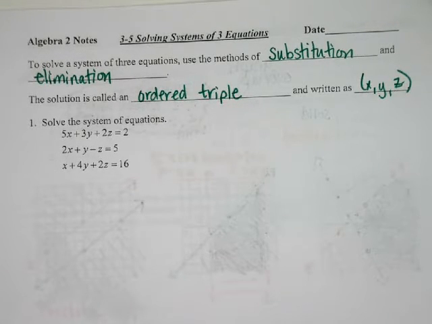Sometimes it's not x, y, and z. Sometimes it's p, q, and r. Okay? So then you just write them alphabetically.